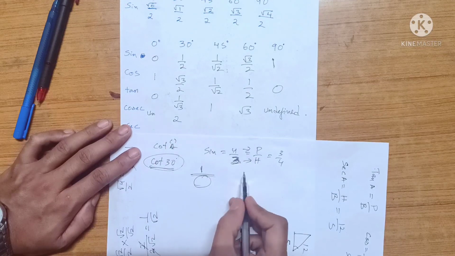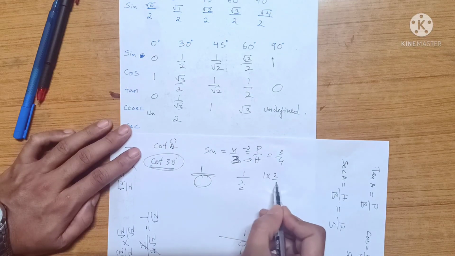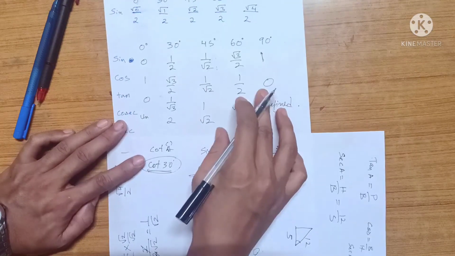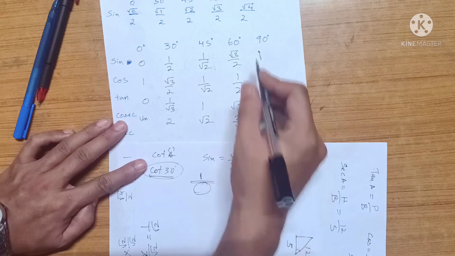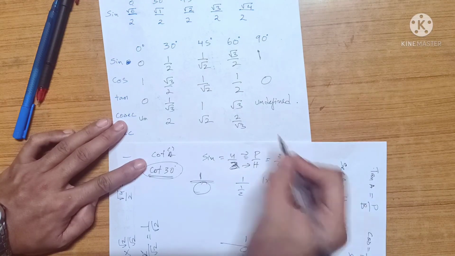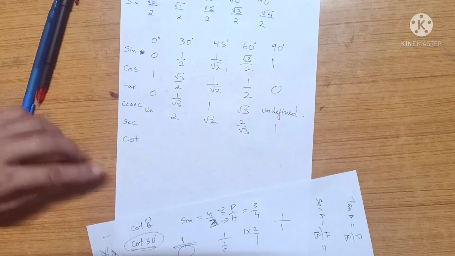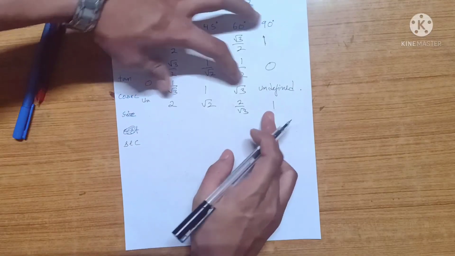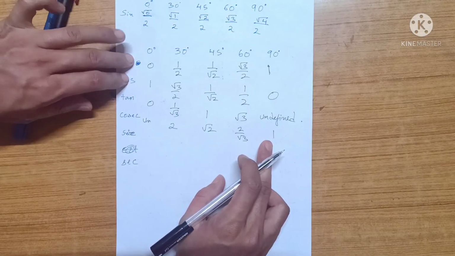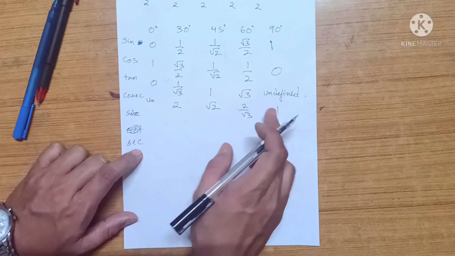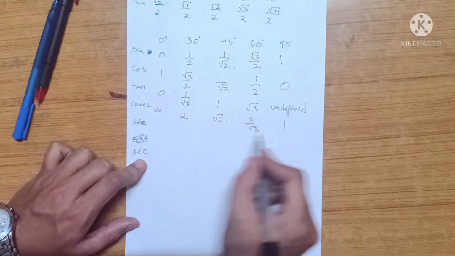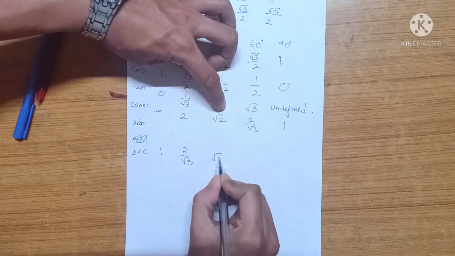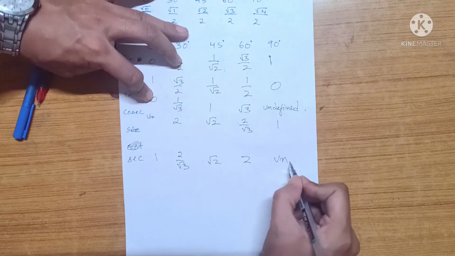If you take the reciprocal of this, you will get 2, because 1 by 2 becomes 1 into 2 by 1, so 2. The reciprocal of root 3 by 2 is 2 by root 3. The reciprocal of 1 is 1. The same technique will apply for sec. Let me just write sec here. Just like the sine and cos relationship, cosec and sec will also work. So you can just write simply from this side: 1, 2 by root 3, root 2, 2, undefined.